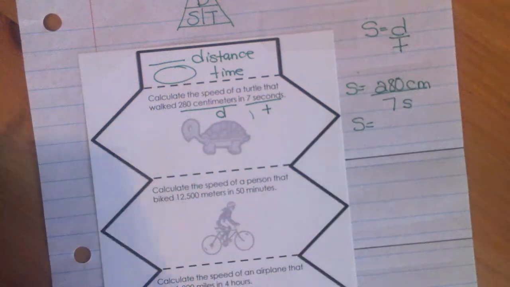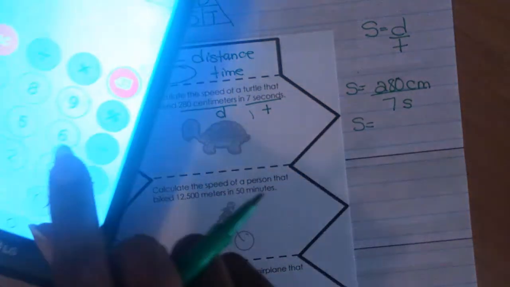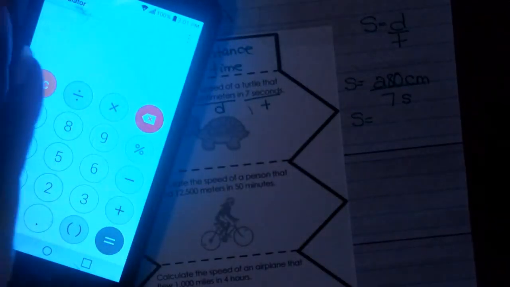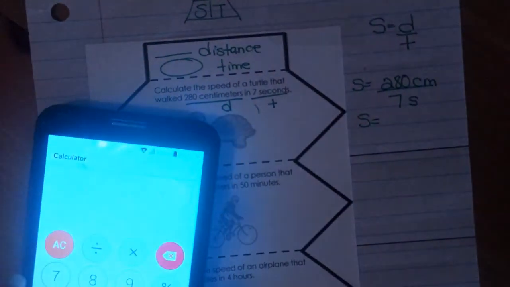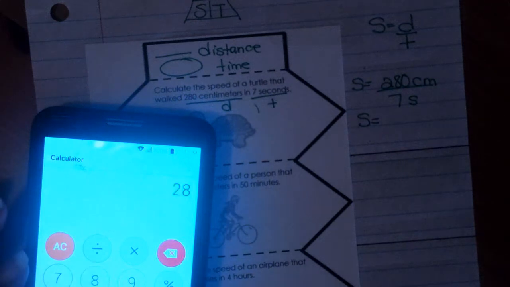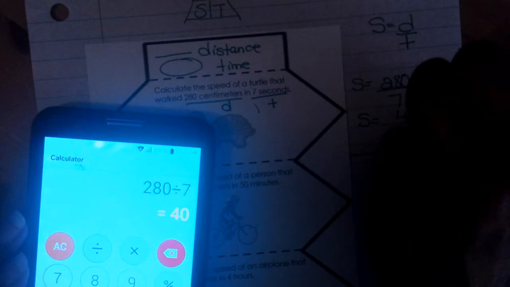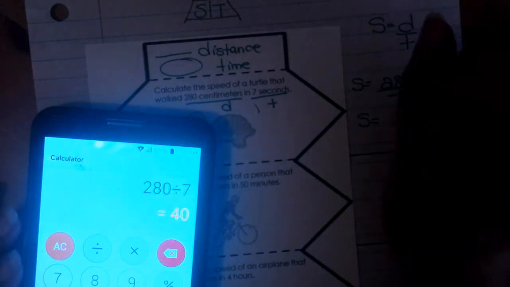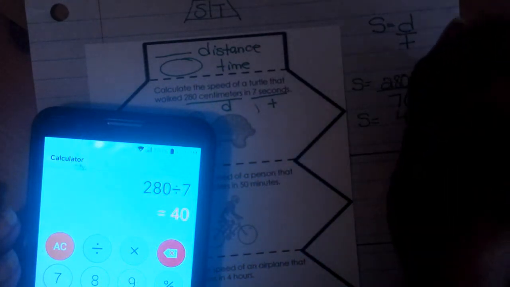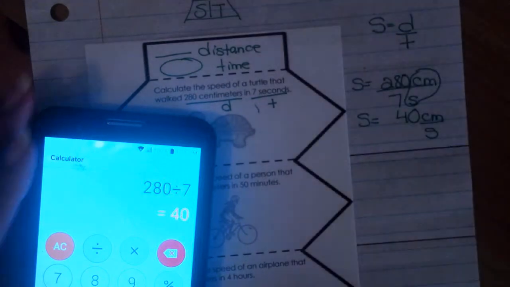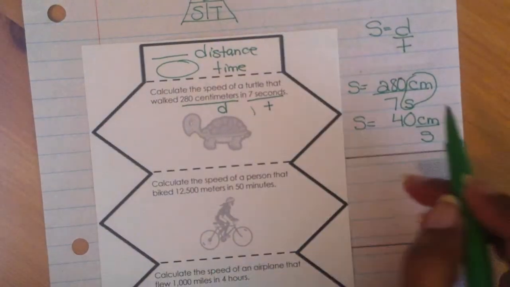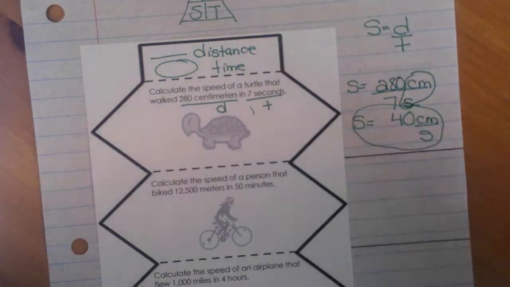So the speed of the turtle is 280 divided by 7. So his speed was 40 centimeters per second. And here again, if you write your units in as you solve the problem, you'll have them in your answer, and then we'll circle the answer.